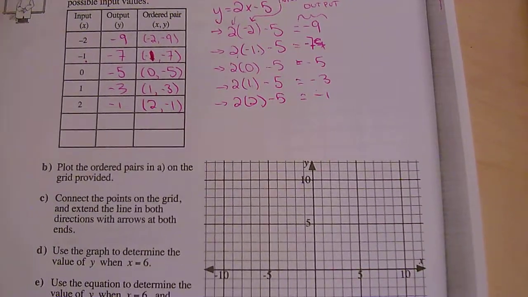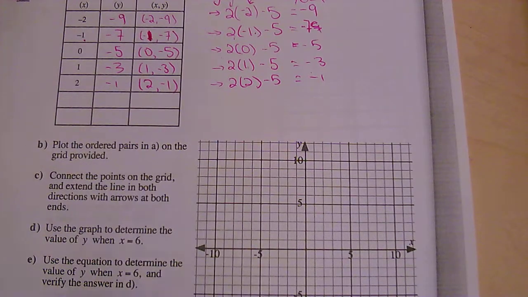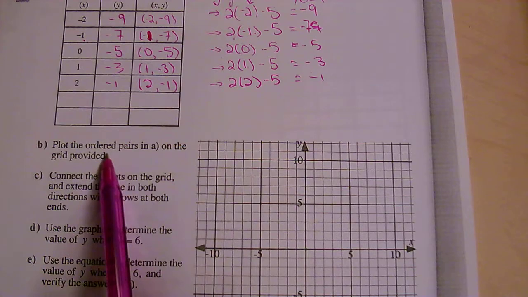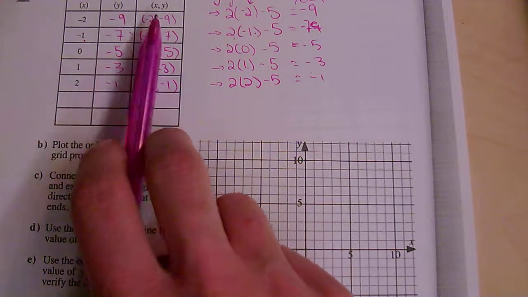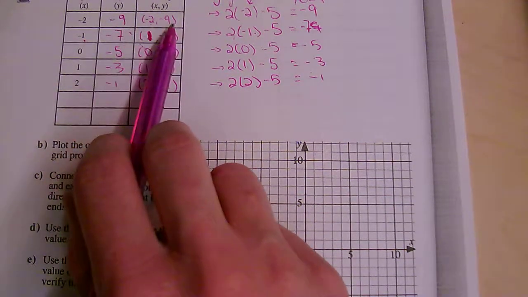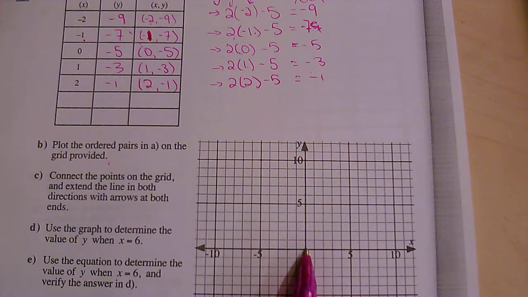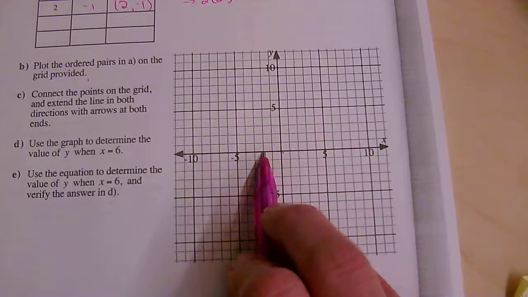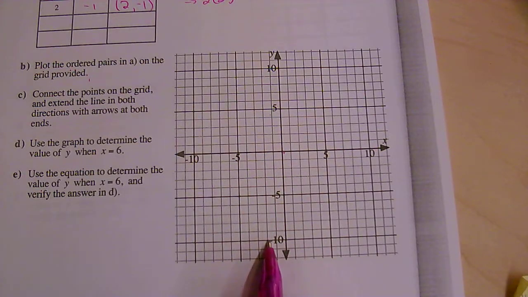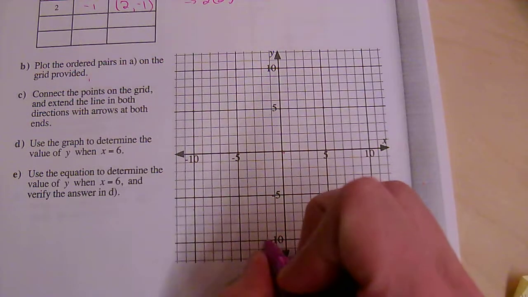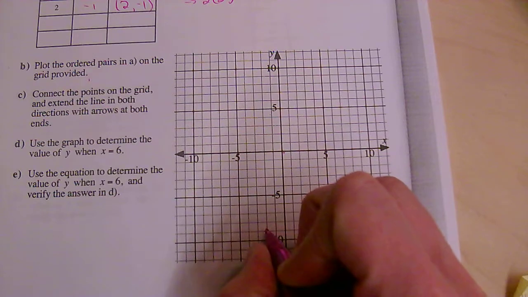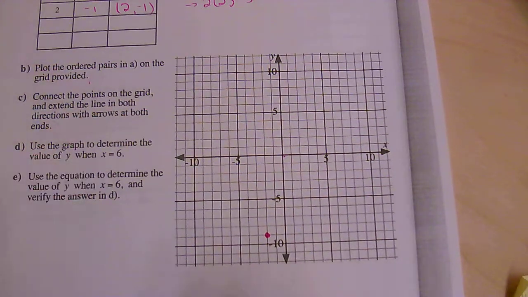So then it says plot the ordered pairs on the grid provided. Okay, so you just have to take these points, so -2 and -9. Starting at my origin, I go -2, and then -9 is going to go all the way down here. -2, -9.